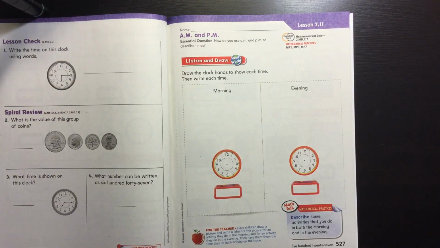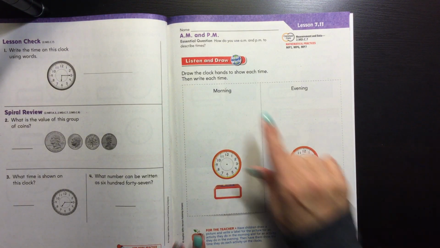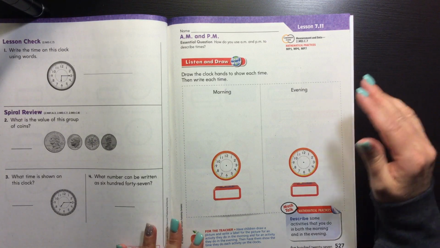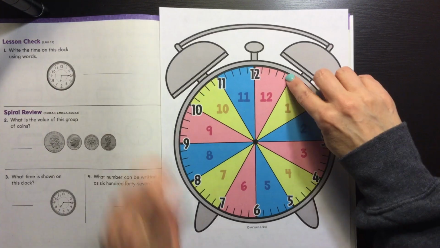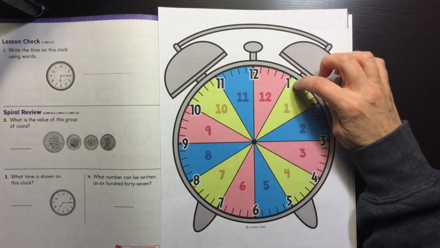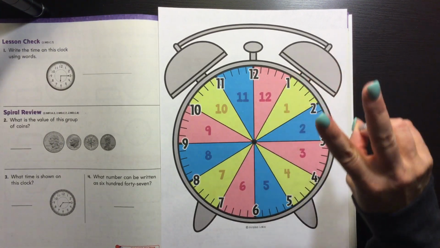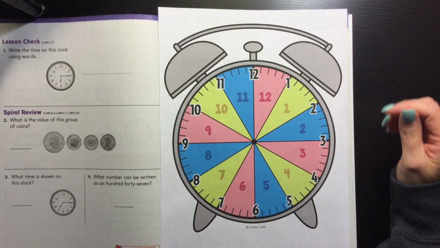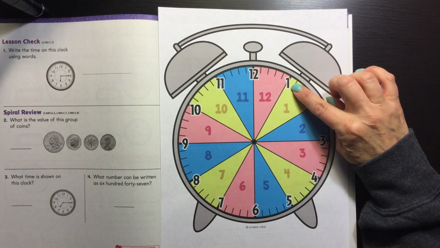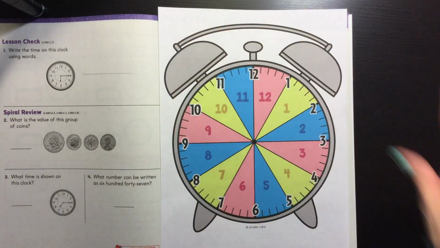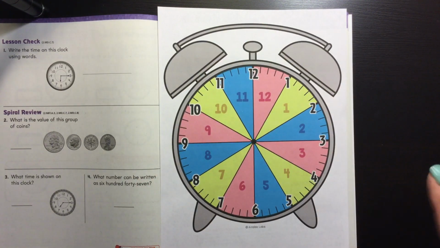All right, so on this page, the first thing that we're going to do is talk about morning and evening times, because every time on the clock, 1 o'clock, 2 o'clock, 3 o'clock, all the way to 12 o'clock, those times on the clock happen 2 times throughout an entire day and night. So we have 1 o'clock AM and 1 o'clock PM. We have 2 o'clock AM and 2 o'clock PM, all in one day, except it's day and night.